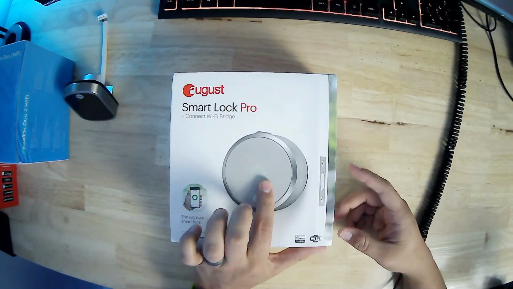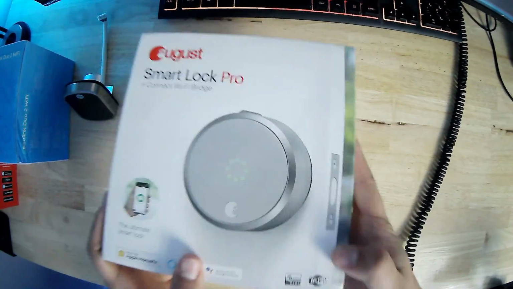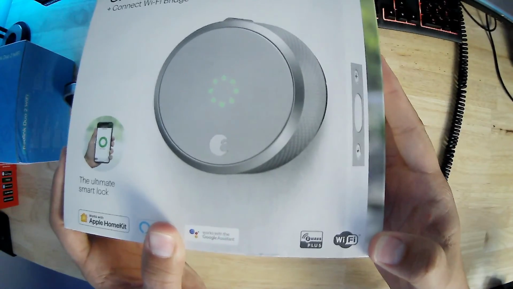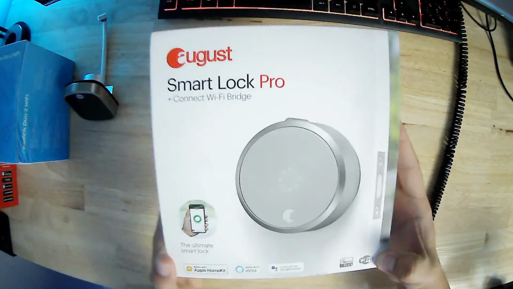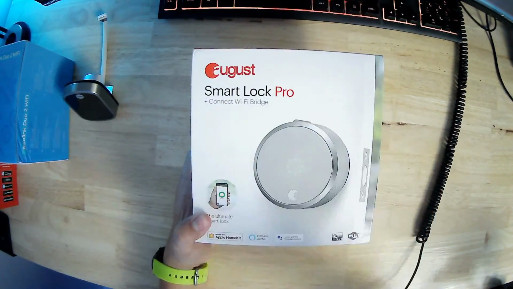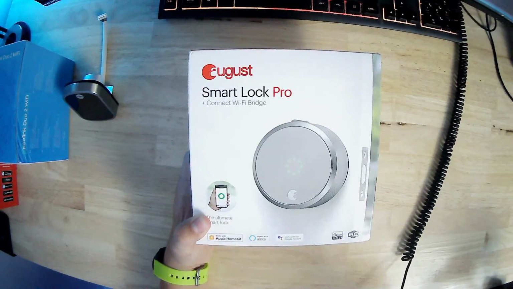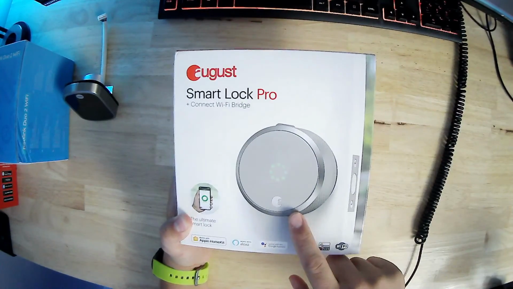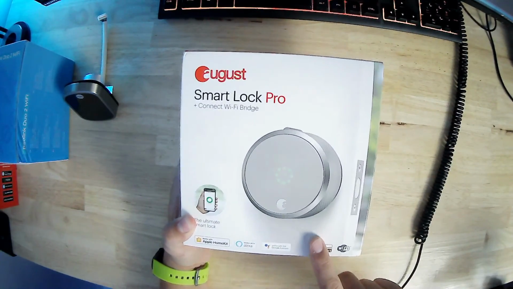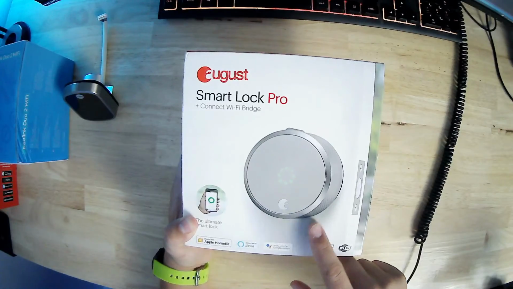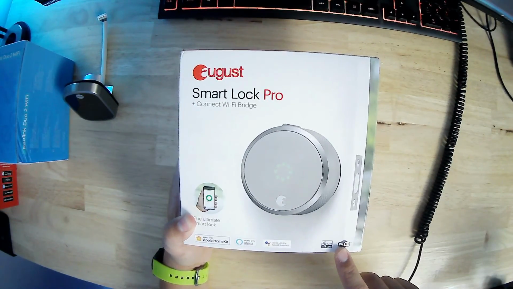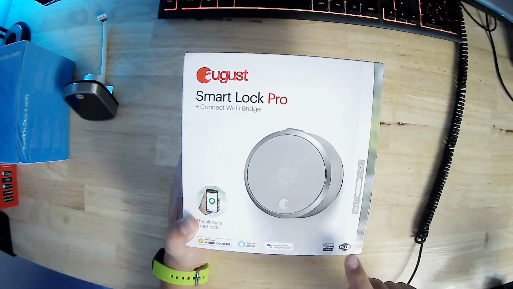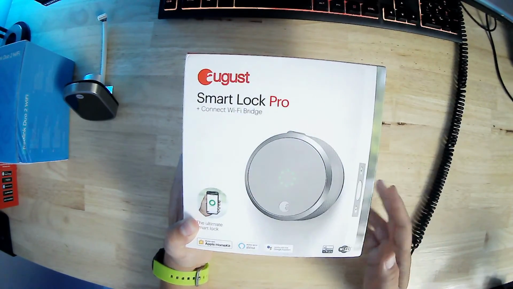This has Z-Wave built in. You can see here, maybe you can't, but Z-Wave built in, and there's a bridge for Wi-Fi. If you want to connect the August lock to Home Assistant, this is what I found because I couldn't really find anything clear anywhere online. You can either connect it via Z-Wave without the bridge, or you can get the bridge and connect it via Wi-Fi, and by Wi-Fi I mean with the August integration.